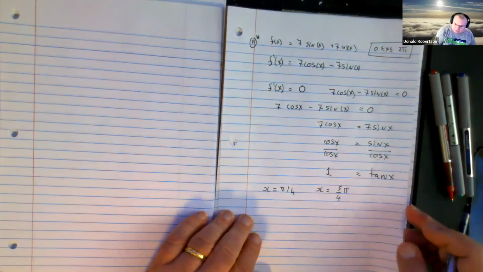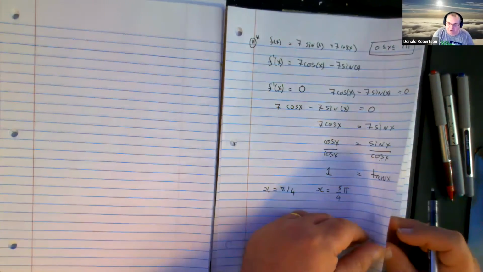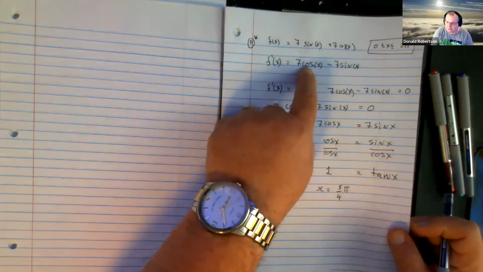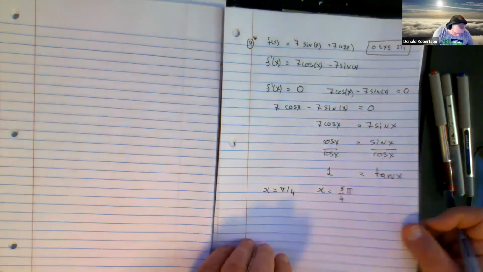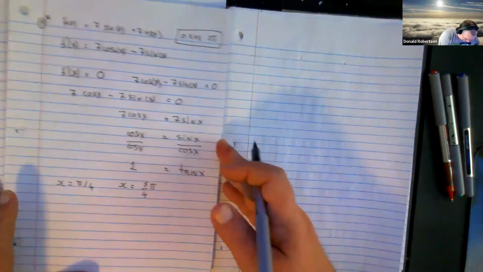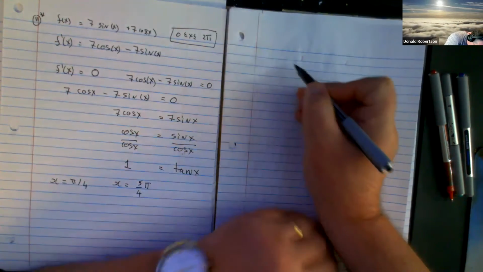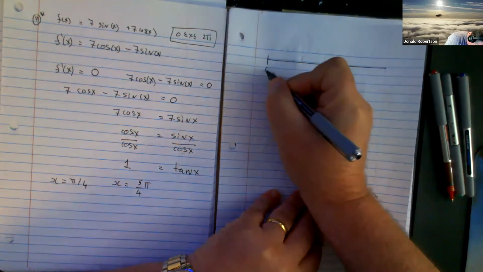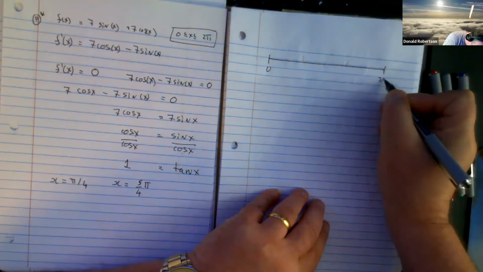So here are our critical numbers. And I don't need to find out when it's undefined, because that's never going to be undefined, right? It's just sines and cosines. There's no holes to worry about. So I'm going to do my number line, and it's going to start at 0 and finish at 2 pi.